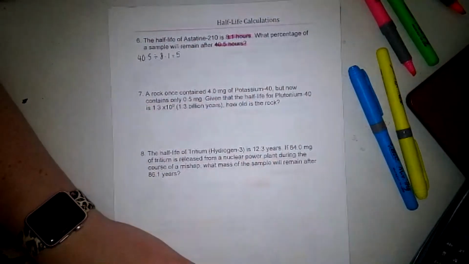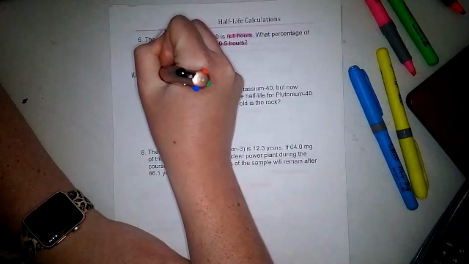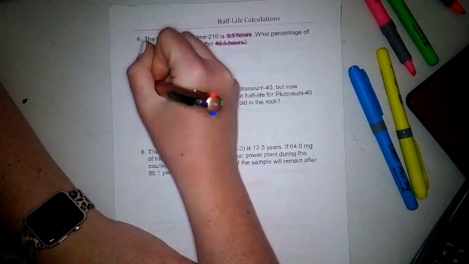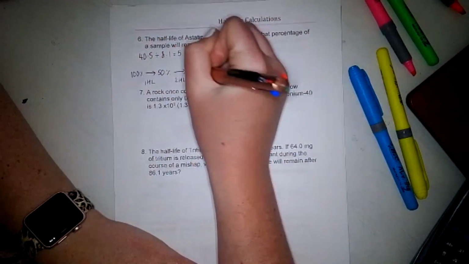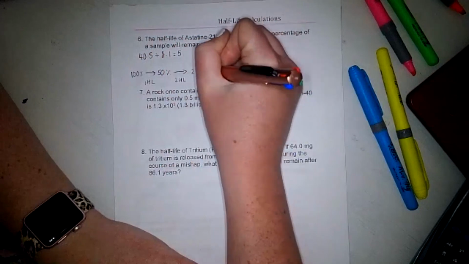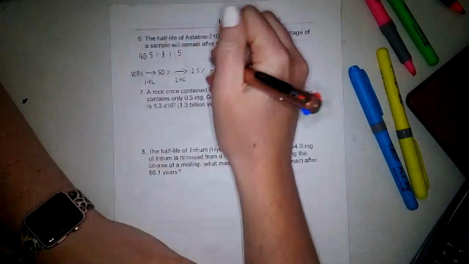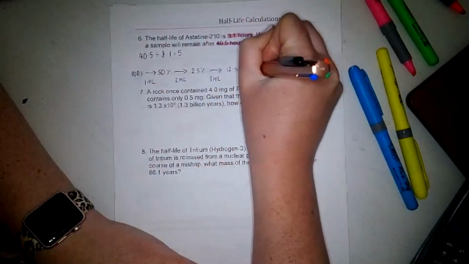So I'm going to keep halving 100. I'm going to halve it 5 times. So we're going to start with 100%. I'm going to halve it, I'm going to get 50%. So that's 1 half-life. Going to halve it again, 25%. Going to halve it again, 12.5%.